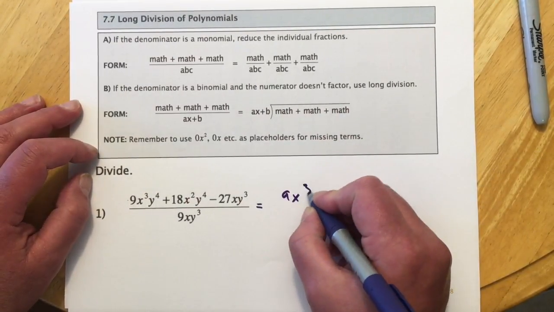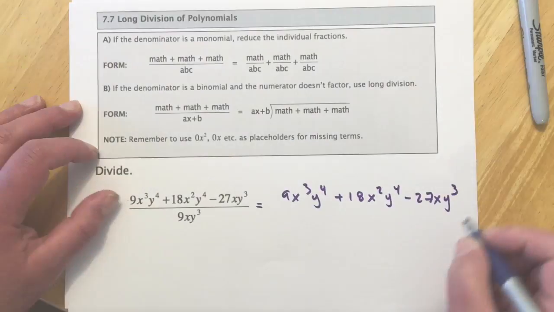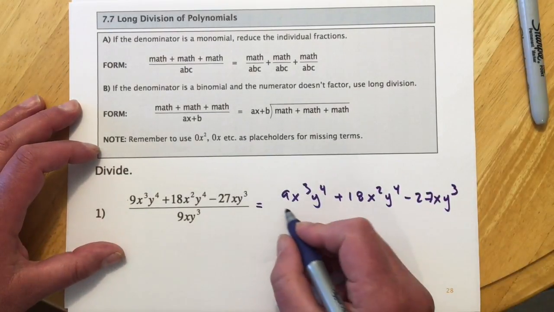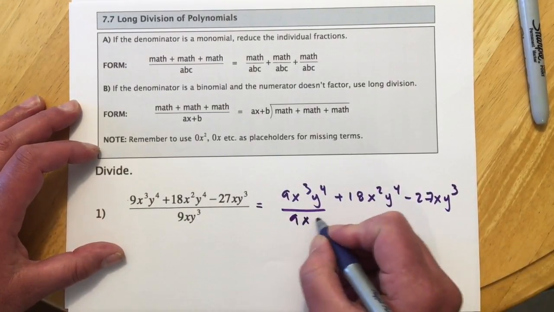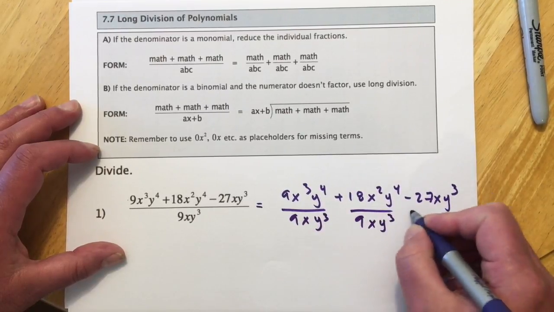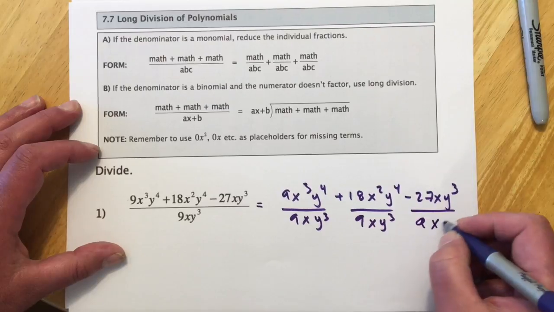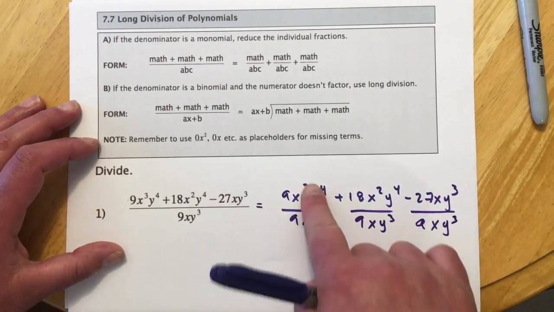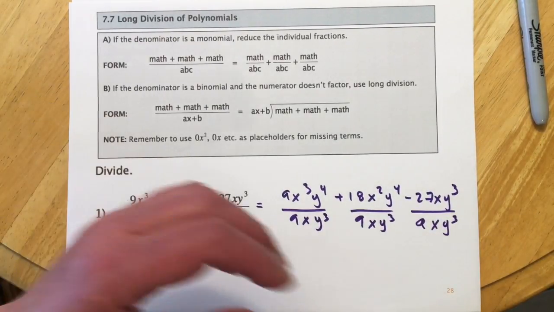We can just, I'm going to rewrite this thing. And then I can just do 9xy cubed, 9xy cubed, 9xy cubed. So I can think of it this way.